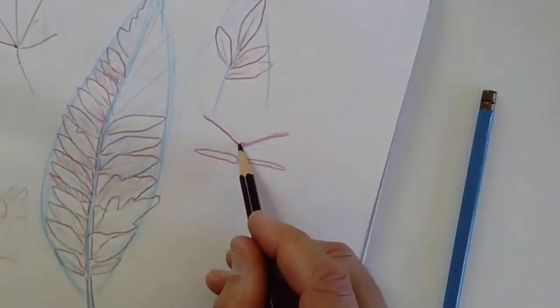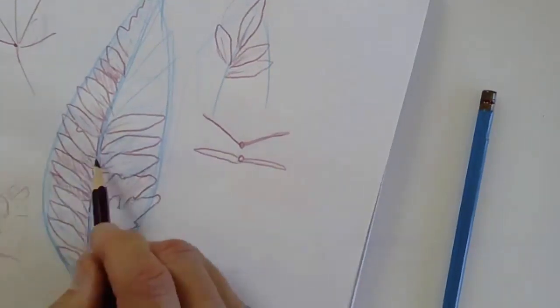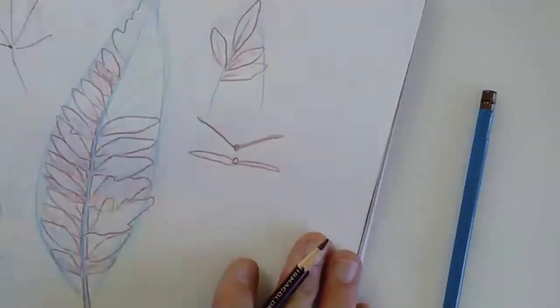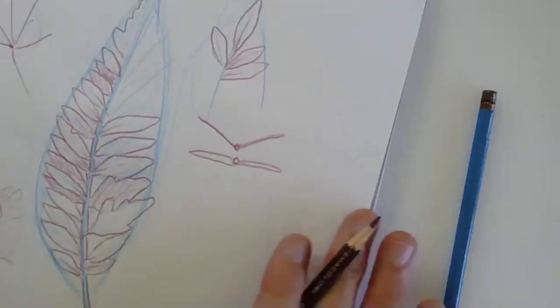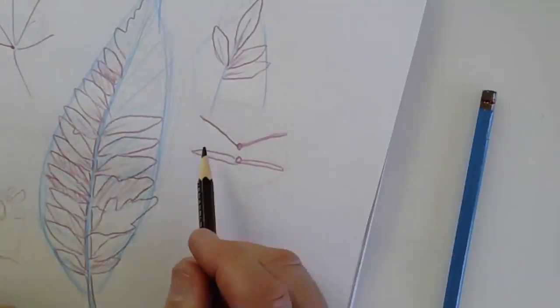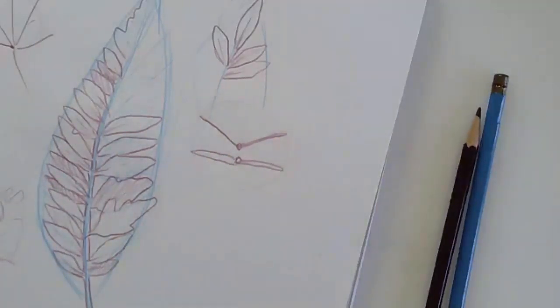Now, what we're about to do is some next level stuff. So if this answered your question, and you're like, okay, I'm cool, I just want to draw these things flat, great. You can stop right there. This next step can be a little bit confusing.